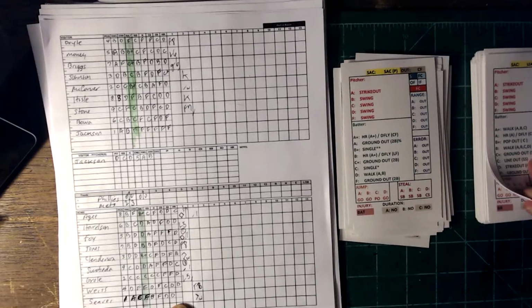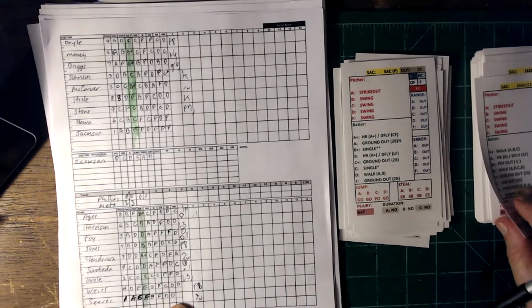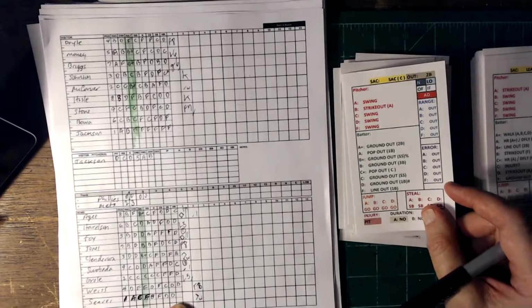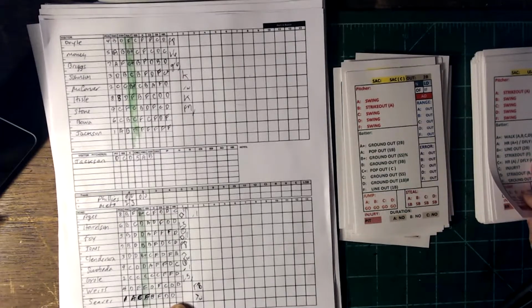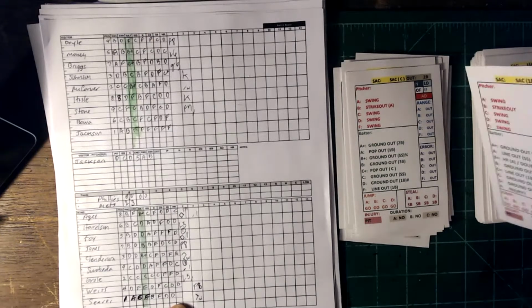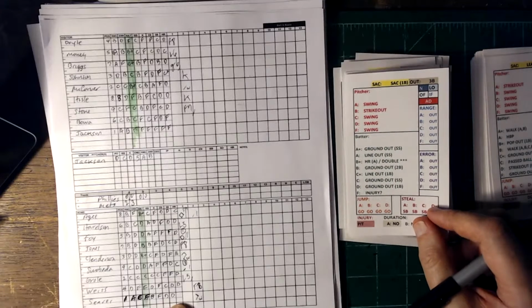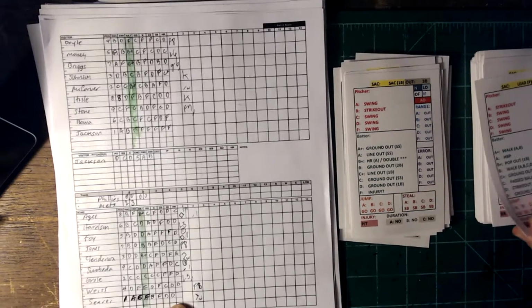A D is a swing. Harrelson's a D, and that is a ground ball. Question mark third, not question mark, number sign, which is a range play on Johnson. Johnson's range is a D, so it does not have good range, and that is an out. What kind of an out?